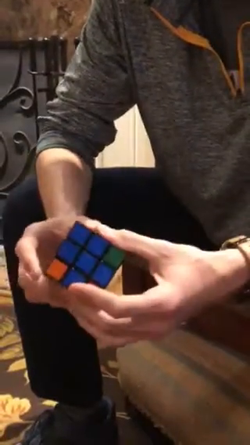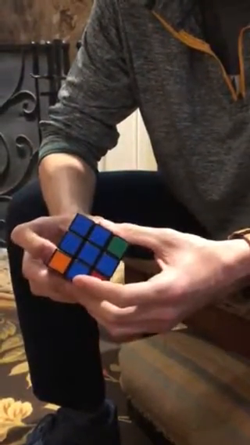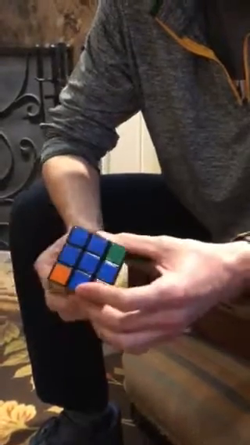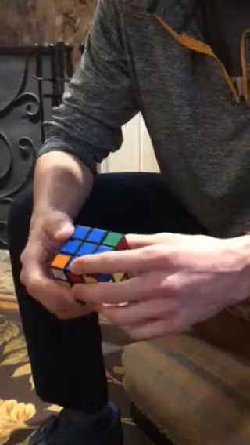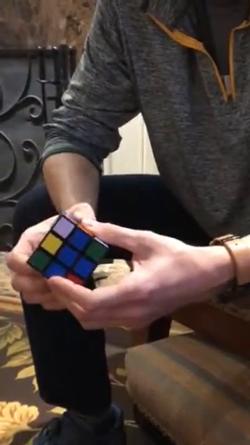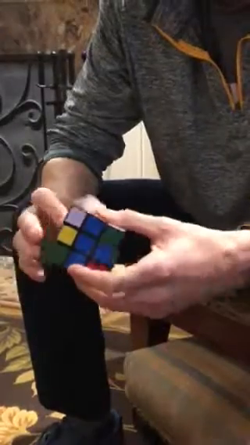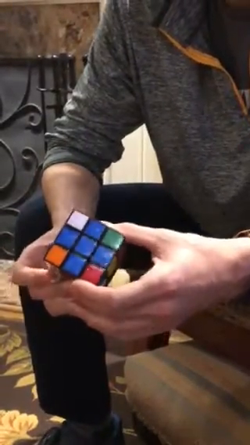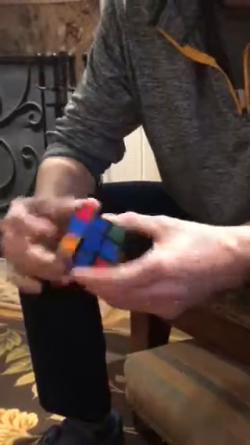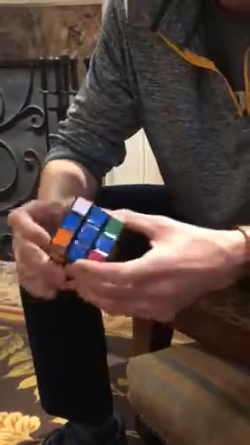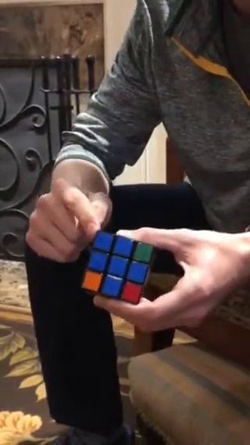So for this one, I'm going to do the down face clockwise, then the right face inverse, and then the down inverse, and then the right clockwise. And I'm going to repeat that algorithm twice in this case. And that still didn't do it, so I'm going to do it one more time. And now you can see that the corner is where it needs to be.